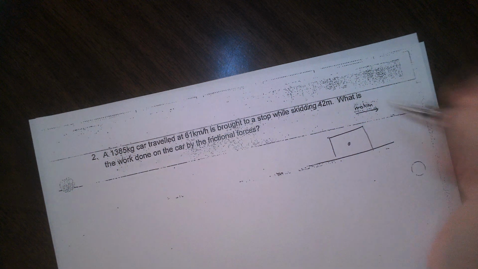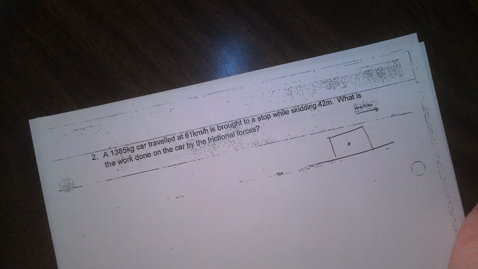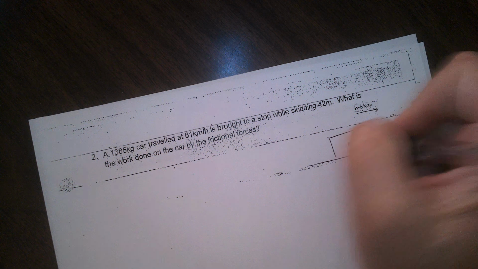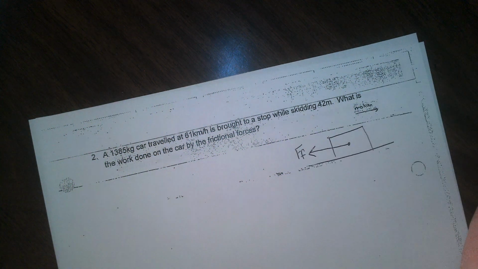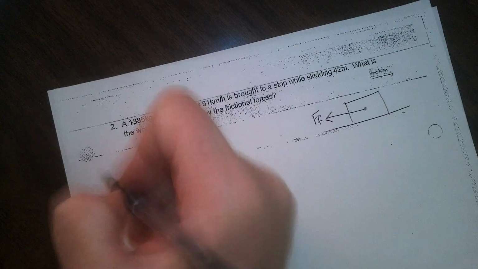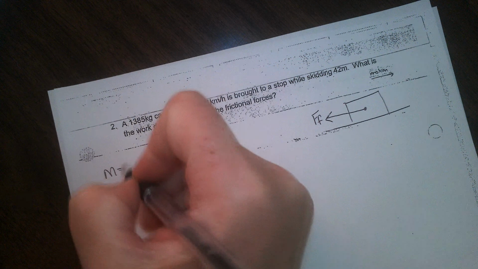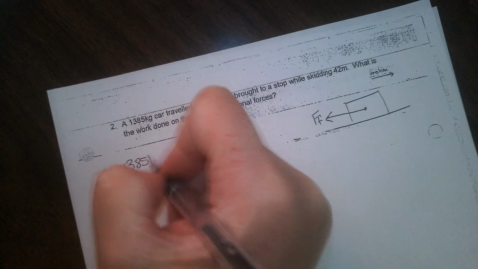Okay, the direction of motion is this way. Which way are the frictional forces going? Opposite. Those are the frictional forces. And pieces of information out of the question: my mass is 1,385 kilograms.